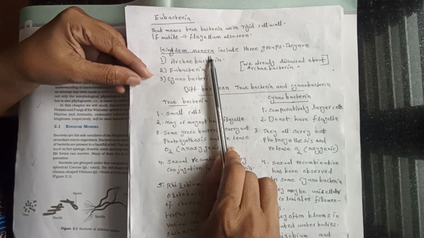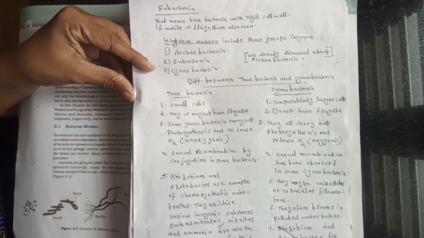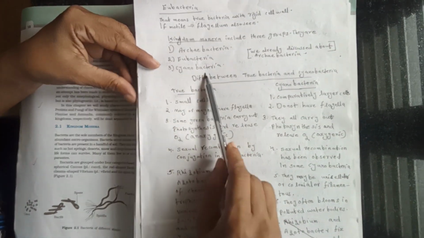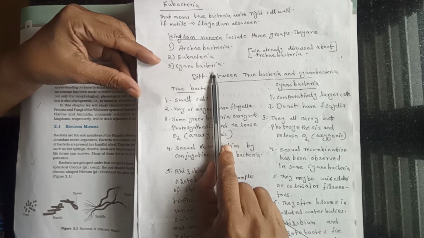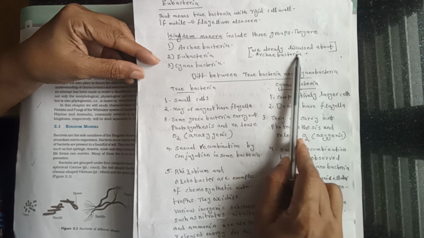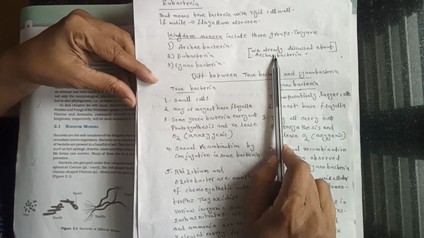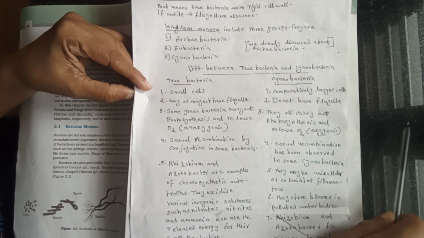Kingdom Monera includes 3 groups: archaebacteria, eubacteria and cyanobacteria. We already discussed the 3 types of archaebacteria.